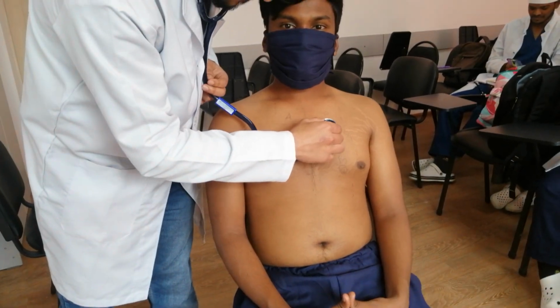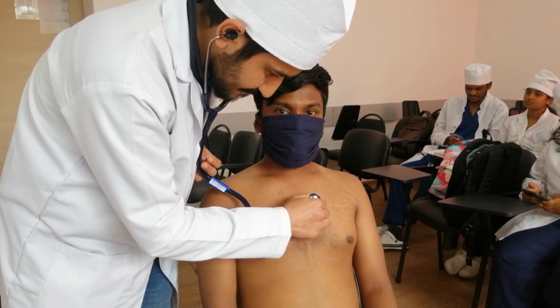Third point is pulmonary valve point, which is located on the left side, second intercostal space towards parasternal line again from mid-clavicular line. Okay. Smooth.